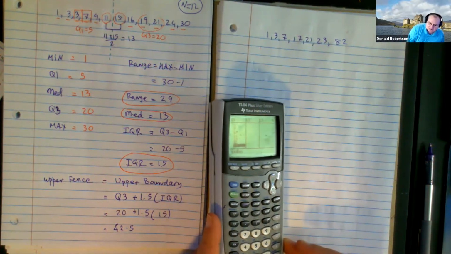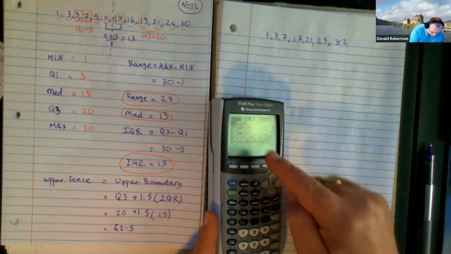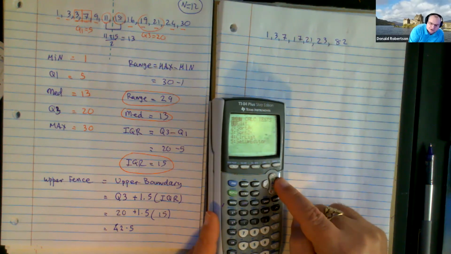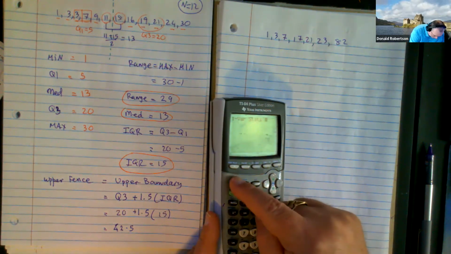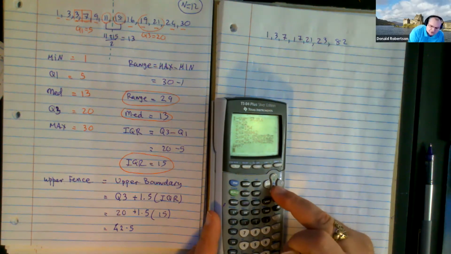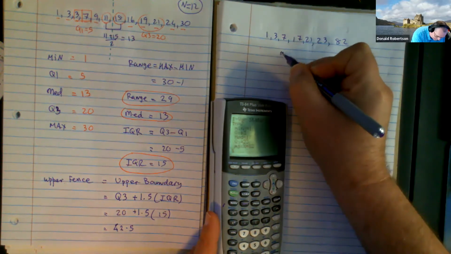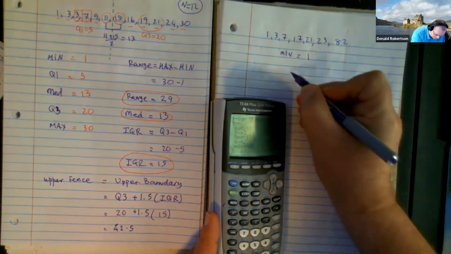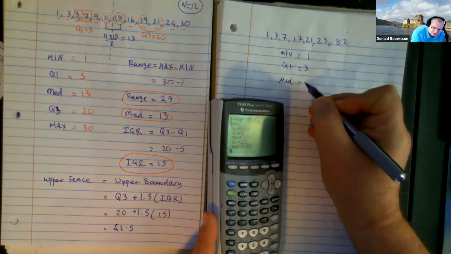Any takers? Is it stat again? It is. Only this time, you don't go back into edit, you move over to calc. And the choice is 1-Var Stats, number 1. And then you tell it the data is in L1 by pressing second 1, and then you do enter. And you skip by all the things that you don't need because I want a 5-figure summary, and I have got it. And here they go. The minimum was 1. Q1 was 3. The median was 17.